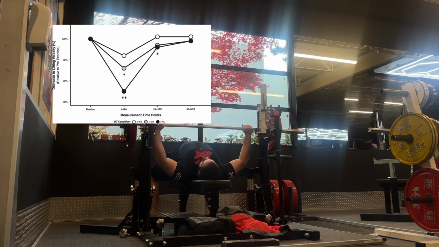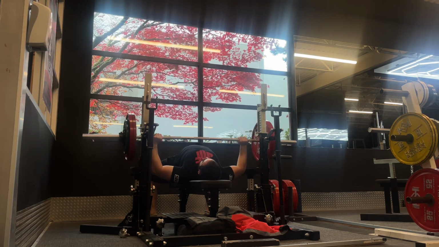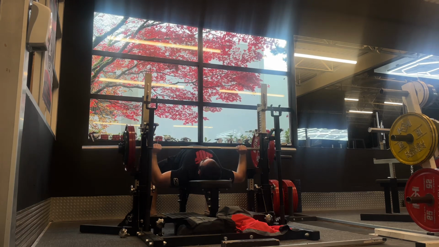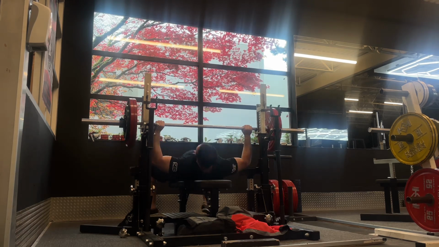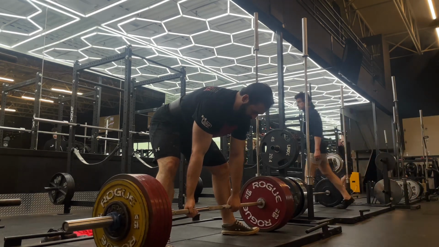So next question I got, how do you get that big arch with your feet not even touching the floor? I think he was talking about my Larsen press, which was at the start of the video. So I set my arch before I raised my legs on Larsen. I think people should do this so you can get stability. I more use Larsen to take away the leg drive.